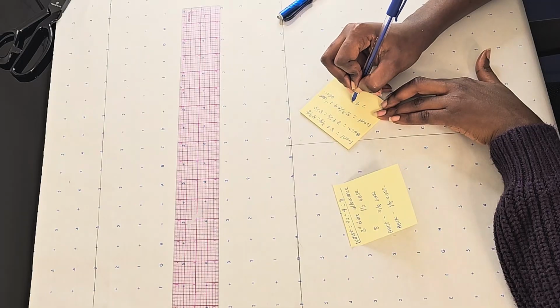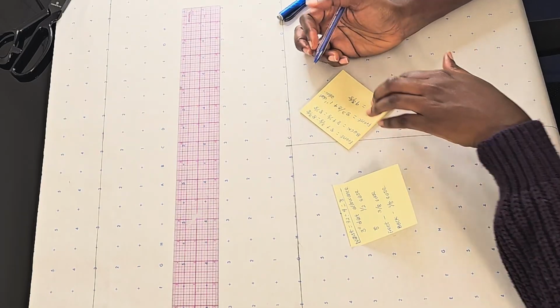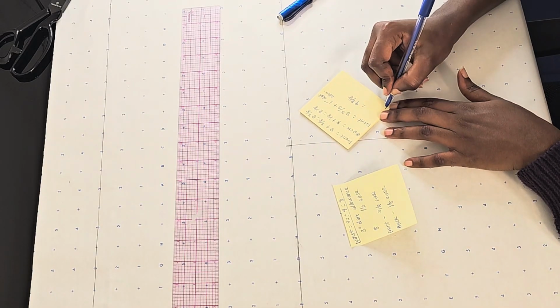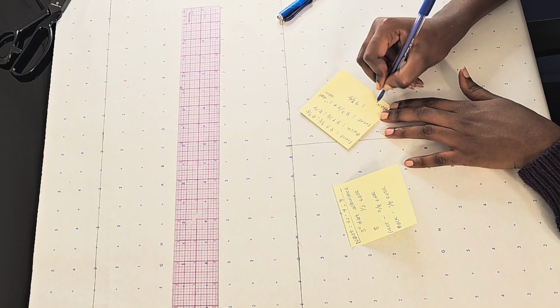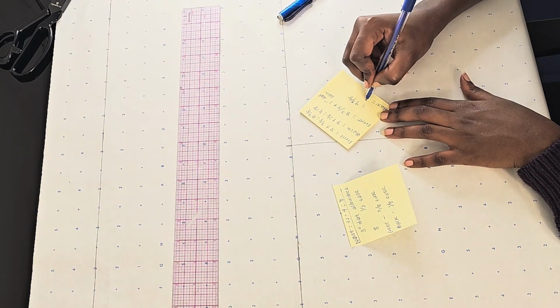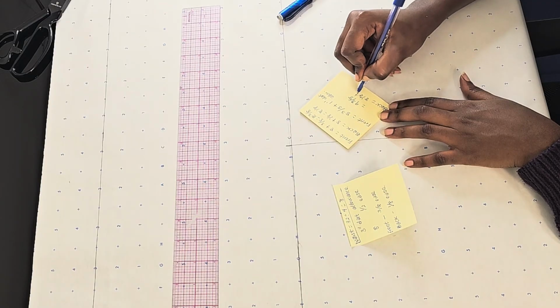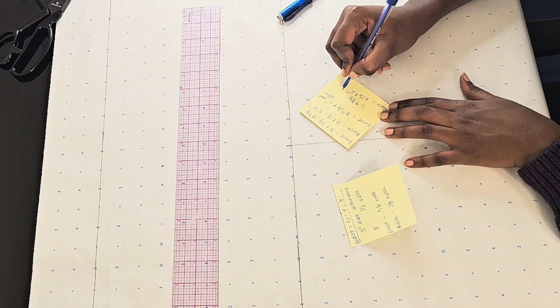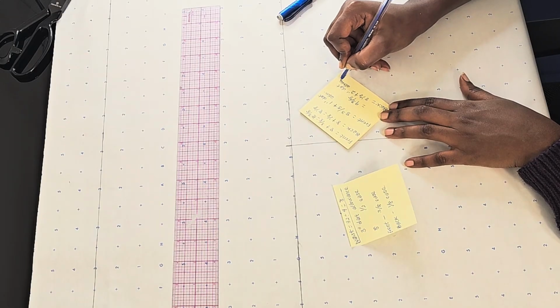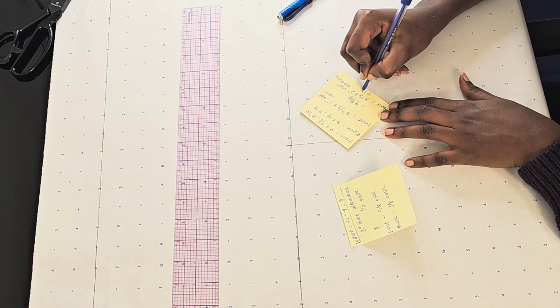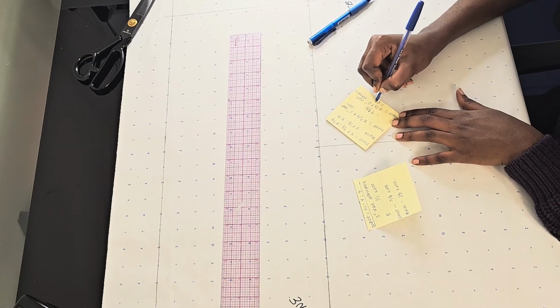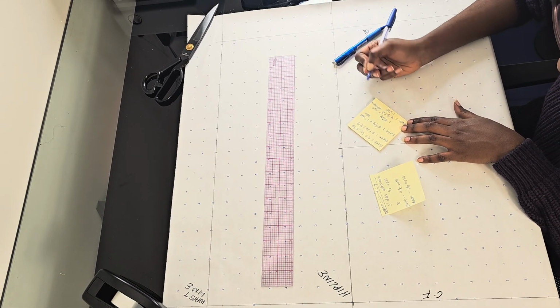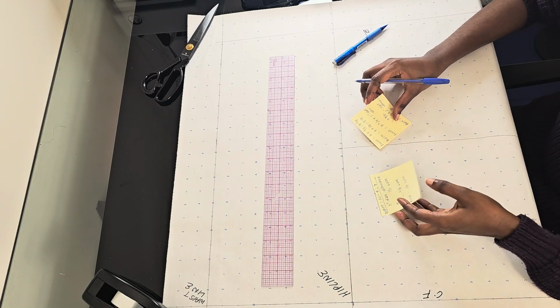So that is 9 3/8. Then we'll take our back measurement, 8 1/8, and add 2 inches dart allowance. That would be 10 1/8.